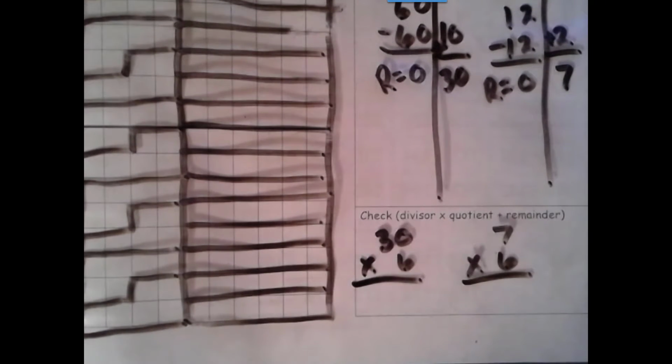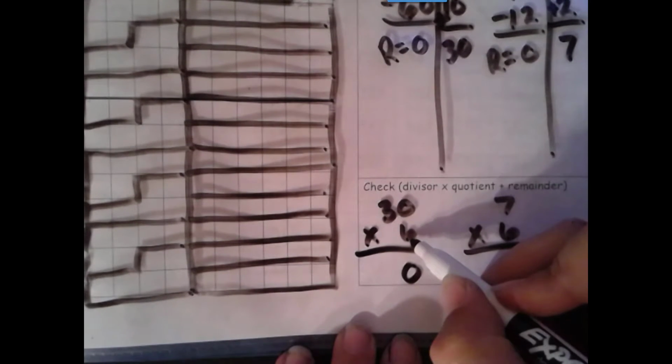Now we still need to check with our inverse operation. Divisor times quotient plus remainder. Since our remainder is 0 for both of them, and the identity property of addition says when you add 0 it stays the same, we don't need to actually add the 0. 6 groups of 0 is 0. 6 groups of 3 tens is 18 tens, which is 180. 6 times 7 is 42.